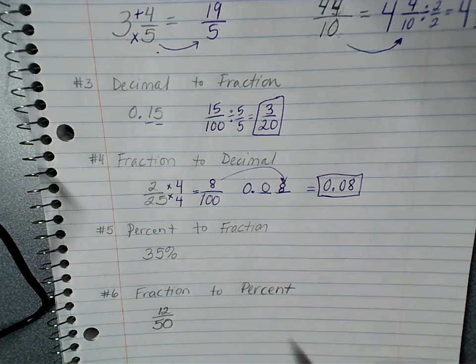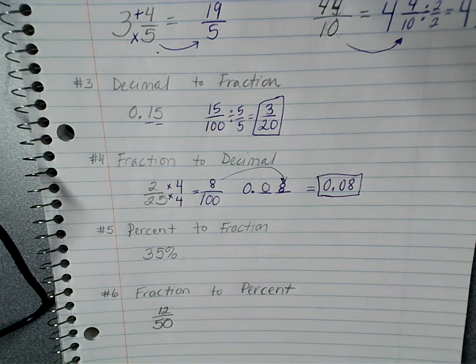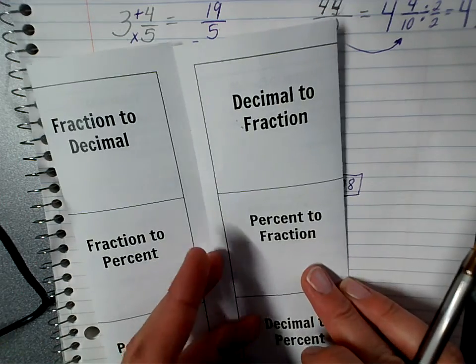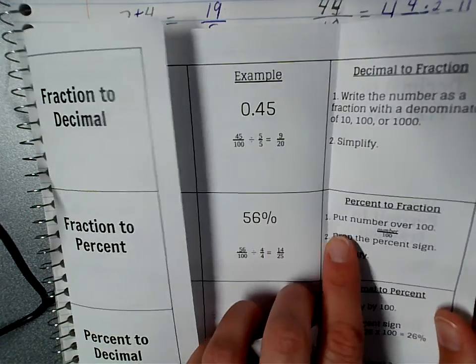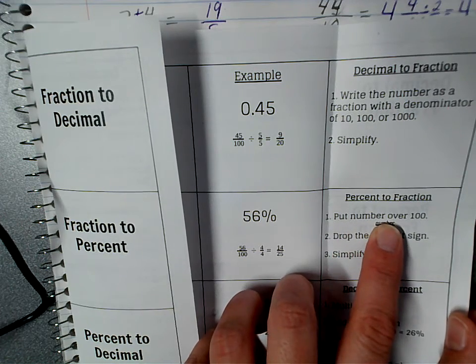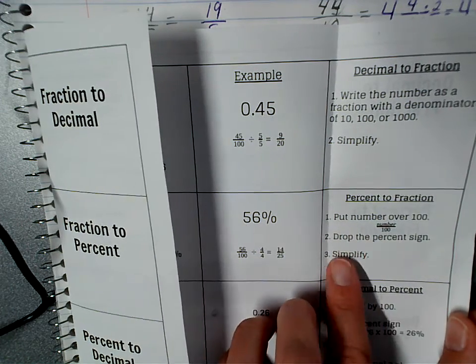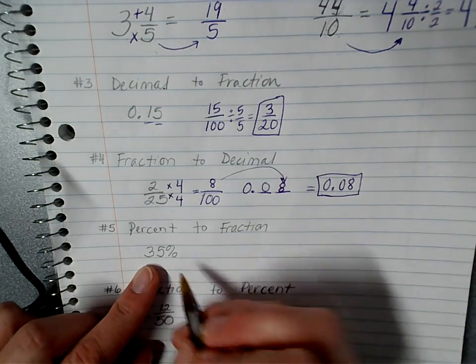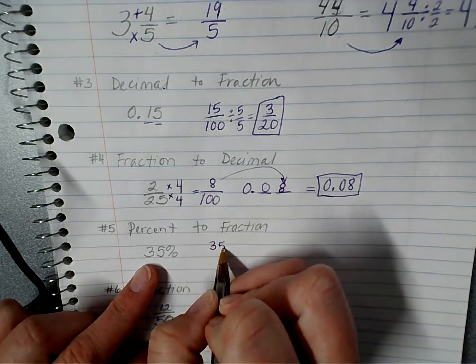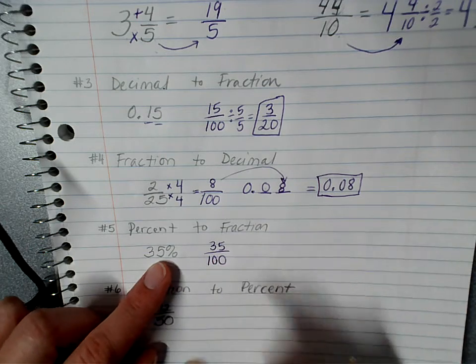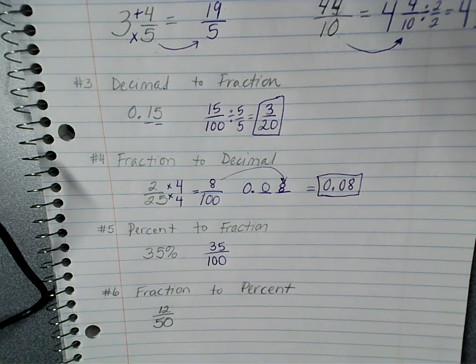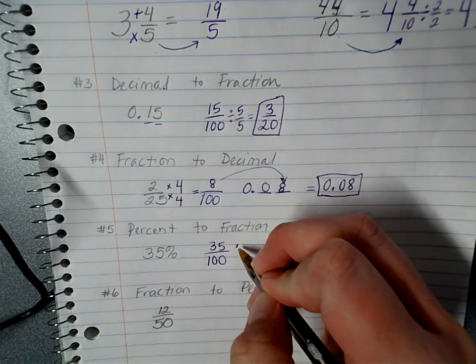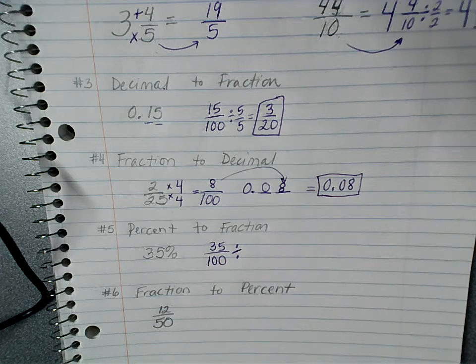Okay, number 5, percent to fraction. Find my foldable where it says percent to fraction. It says put the number over 100 because a percent's always out of 100. Drop the percent sign, simplify. Okay, that would be 35 over 100. I didn't rewrite the percent sign. Now I simplify. Whenever you hear the word simplify, that means we're going to divide.